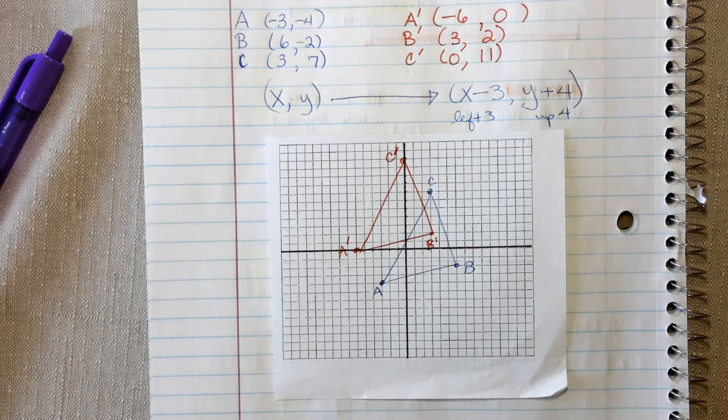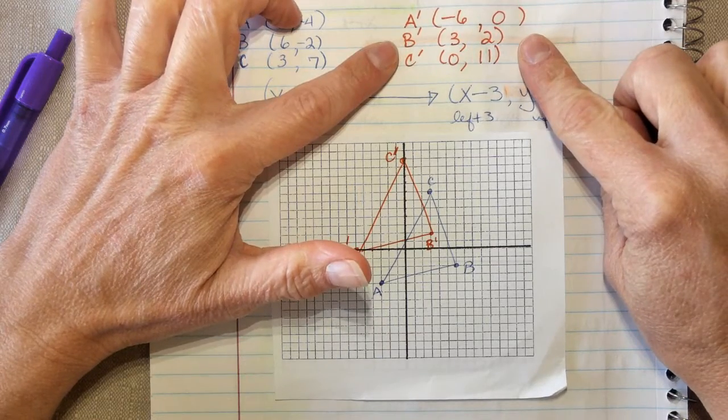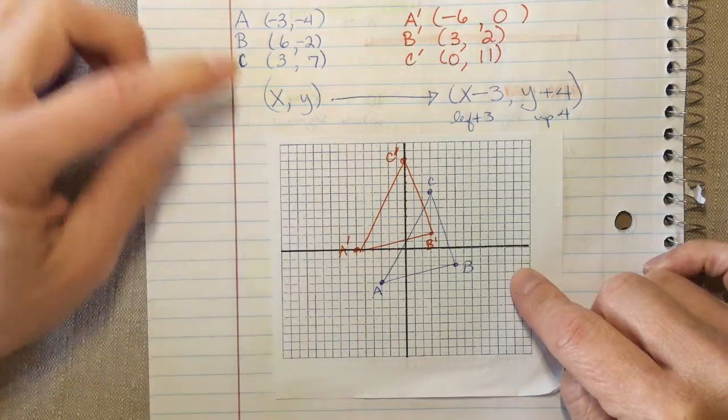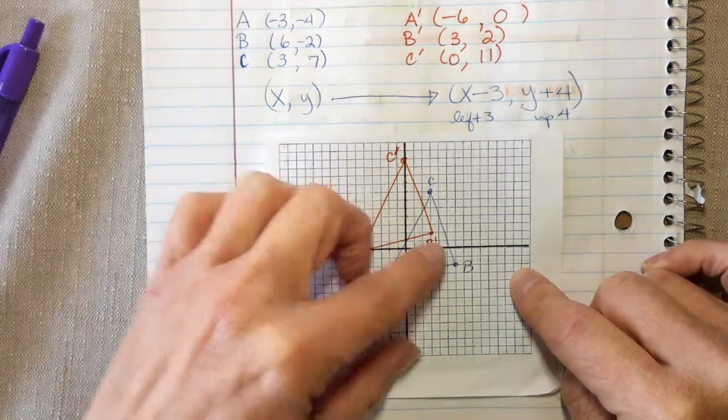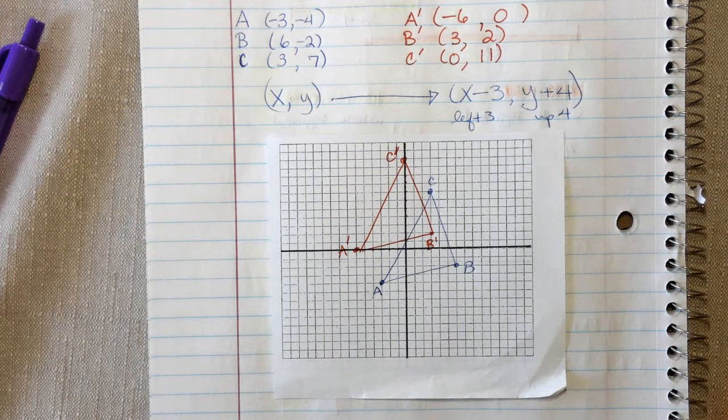So your task is going to be to write the coordinates of the image and then to graph both the image and the pre-image. I have to give you either the ordered pair or the original picture. You have to have one of those. And so you guys have a task ahead of you.